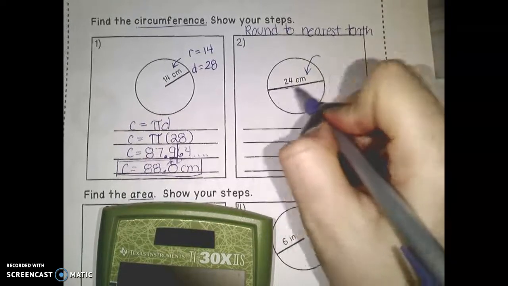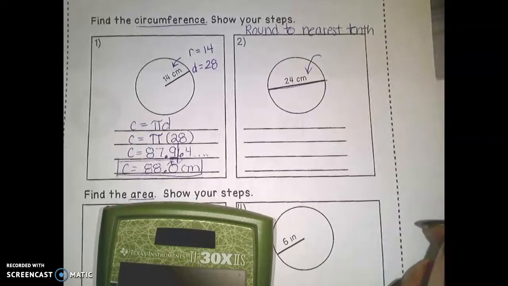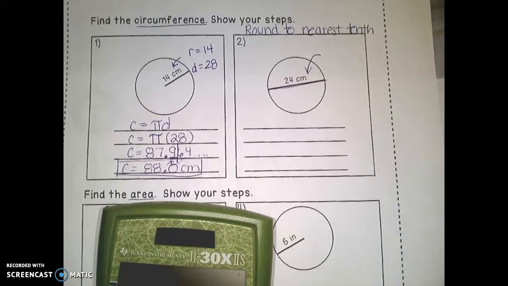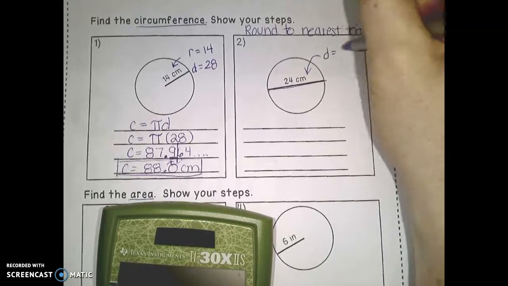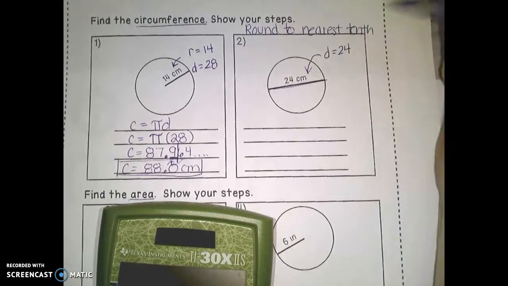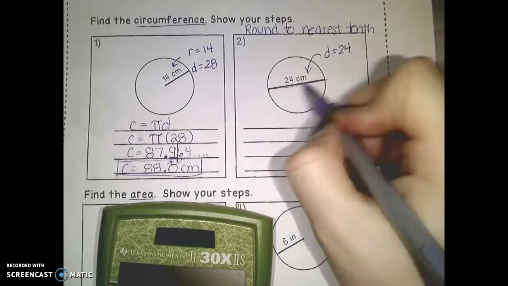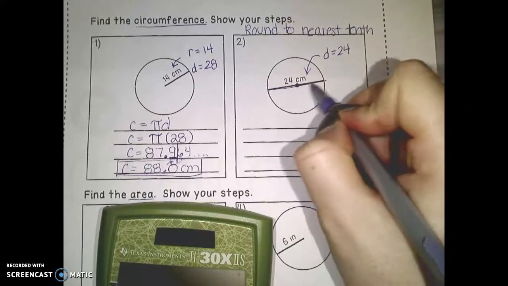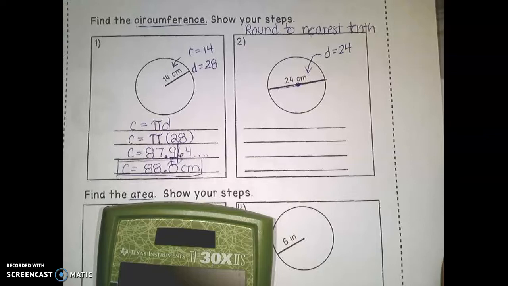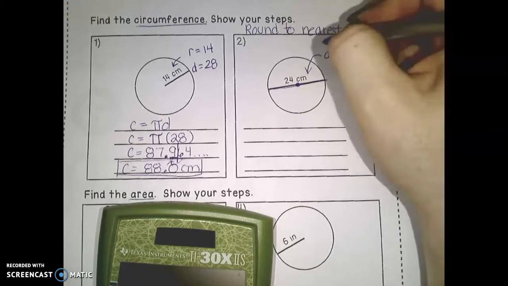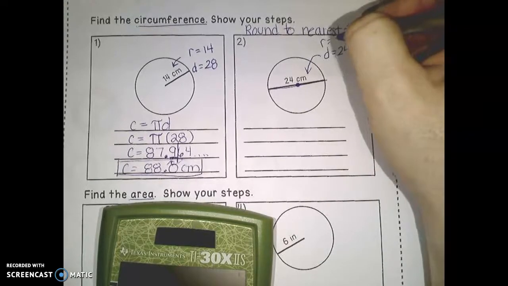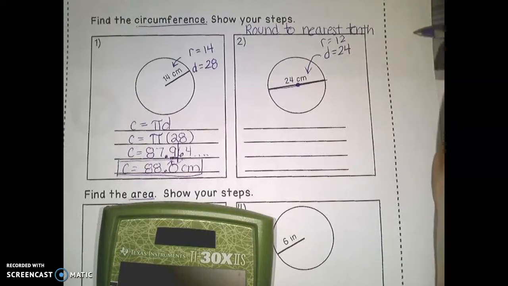This is the entire distance across the circle going through the center. So that would be my diameter. So if my diameter is 24, let's just, for practice, what would my radius be? What would the distance from the center to just the outside be? Hopefully you divided this by 2 or multiplied by a half to get a radius of 12.